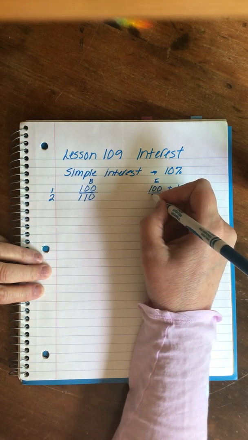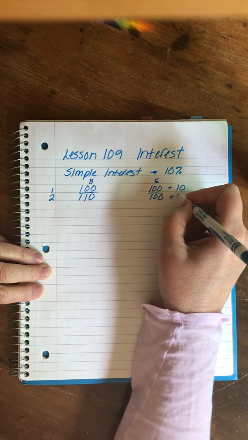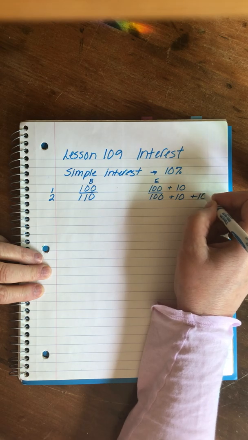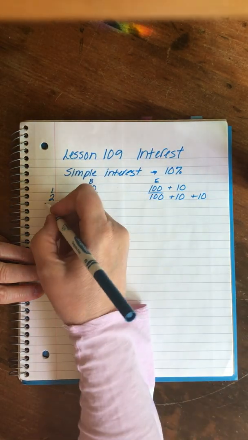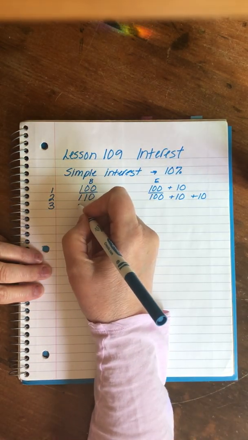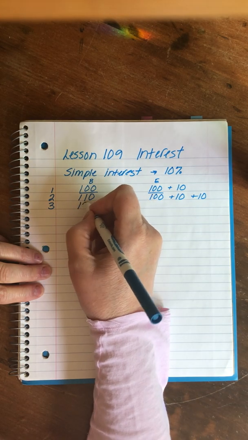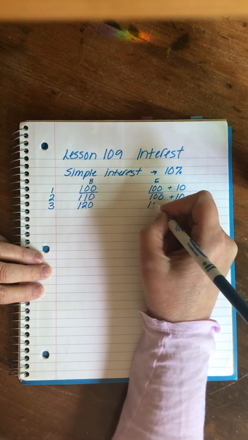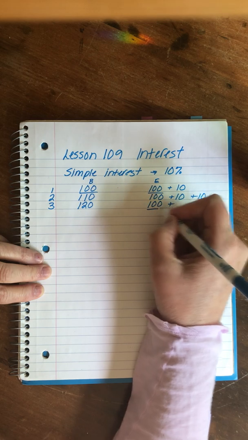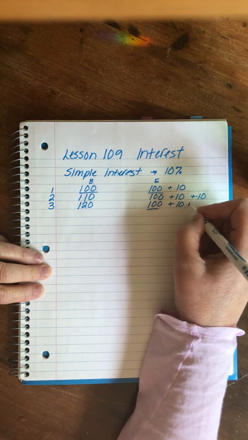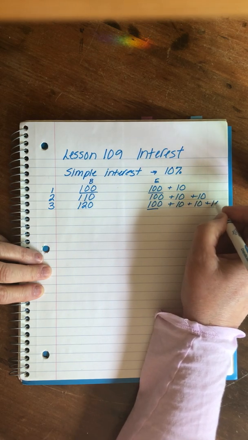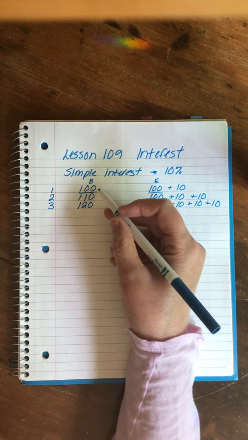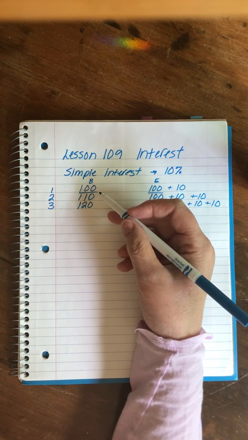So then you would have 100 plus the 10 of the first year plus the 10 of the second year. The third year, you would have 120 in your bank account, but you would get paid just on the 100. So you get 10 for the first year, 10 for the second year, 10 for the third year. They're only paying you on your original amount.